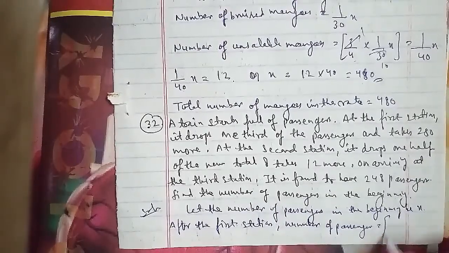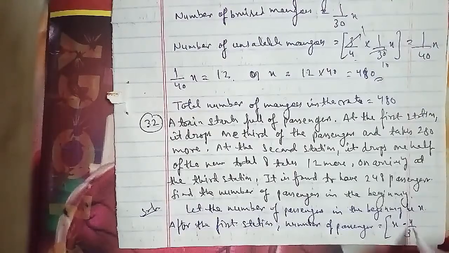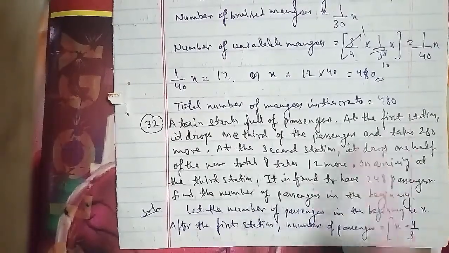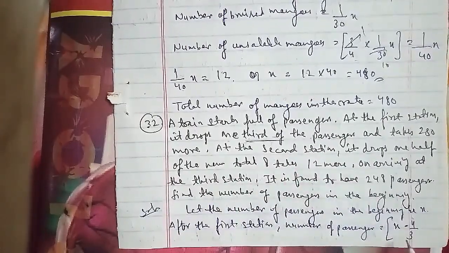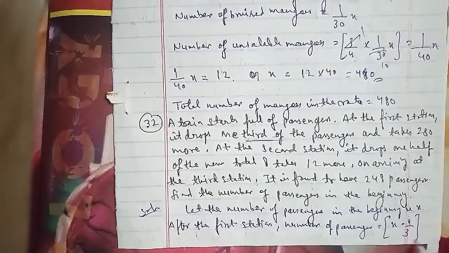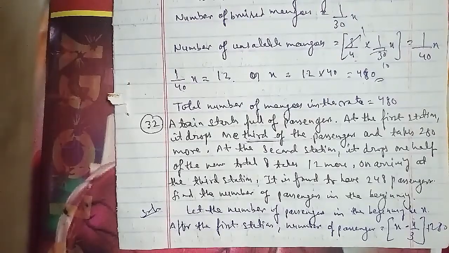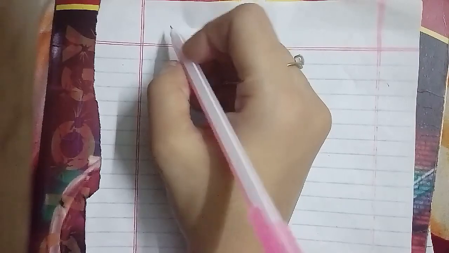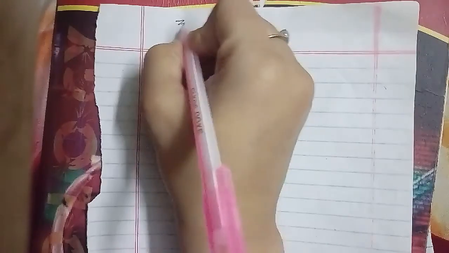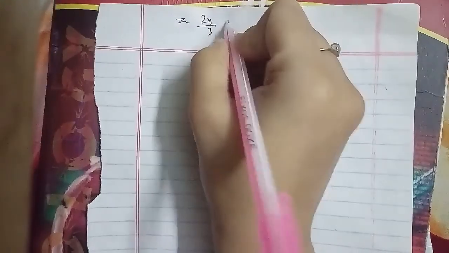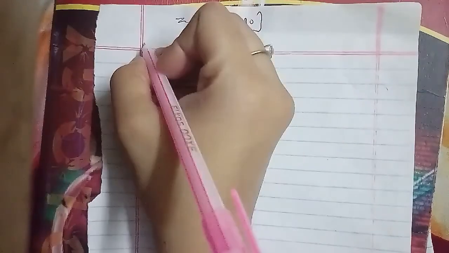the number of passengers equals 1/2 of 2x by 3 plus 280, and plus 12.